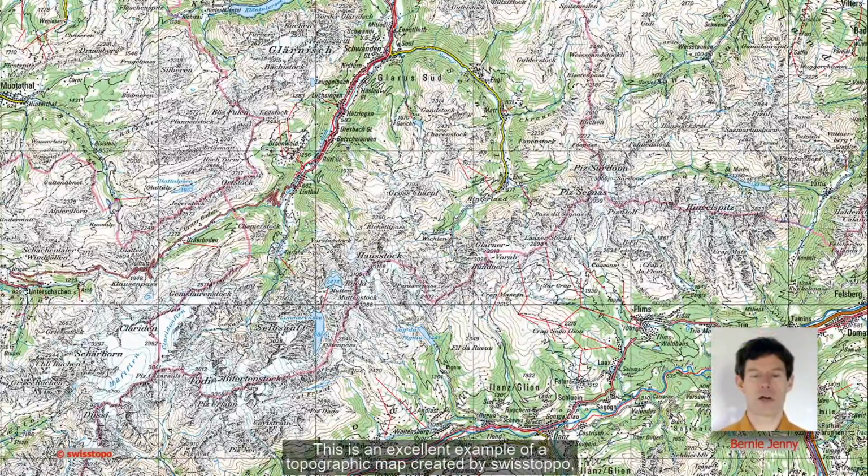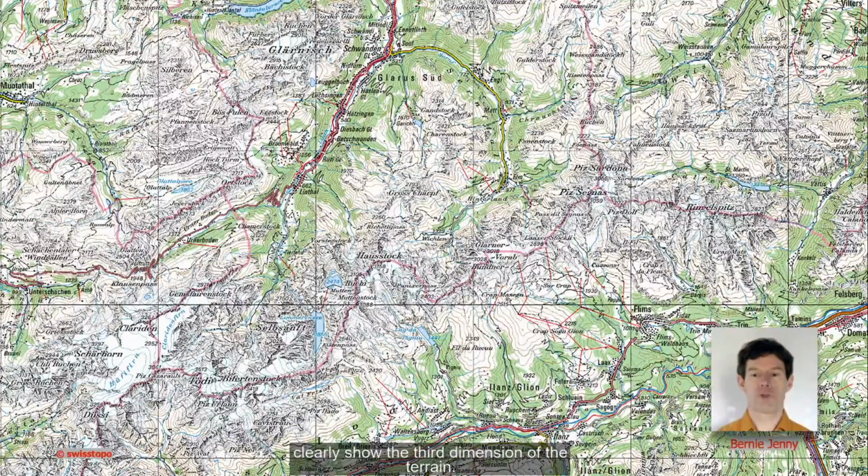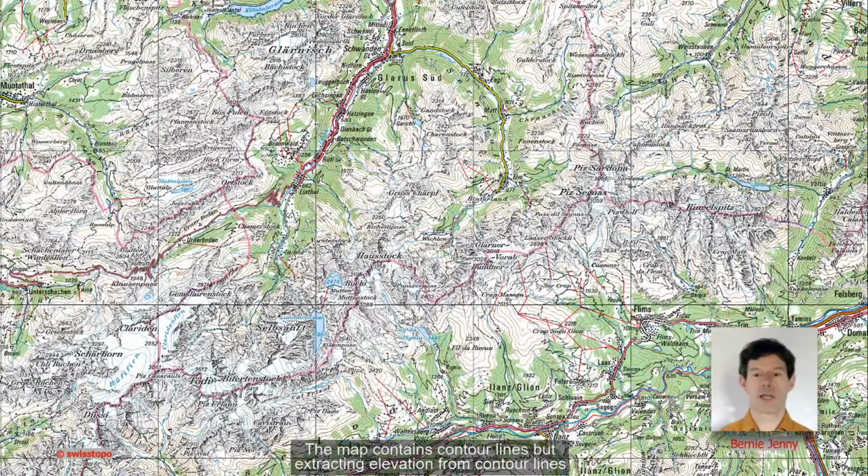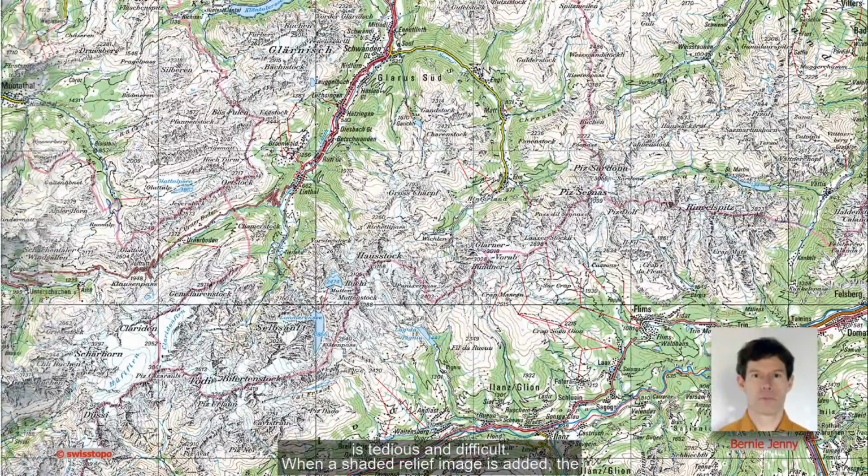This is an excellent example of a topographic map created by SwissTopo, the Swiss National Mapping Agency. All map elements have been carefully optimized for readability. However, the map in this form does not clearly show the third dimension of the terrain. The map contains contour lines, but extracting elevation from contour lines is tedious and difficult.